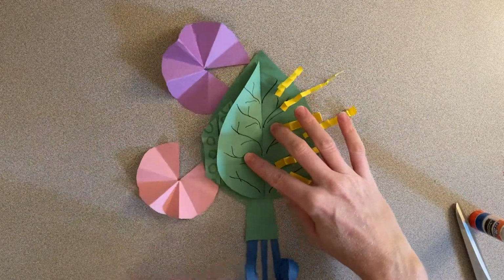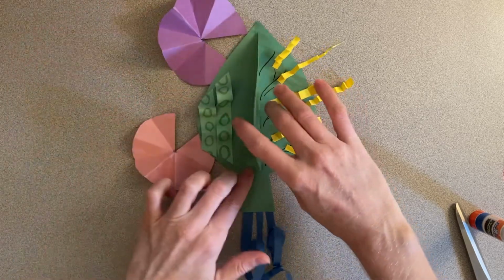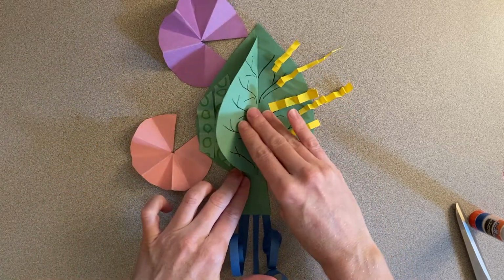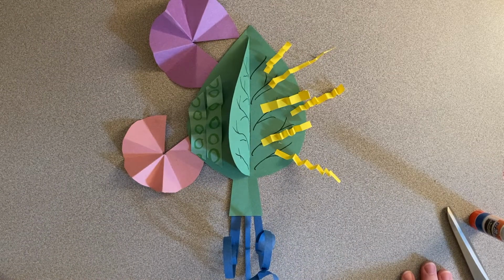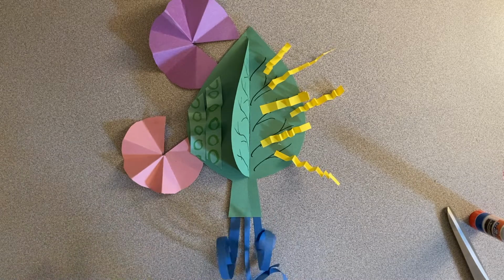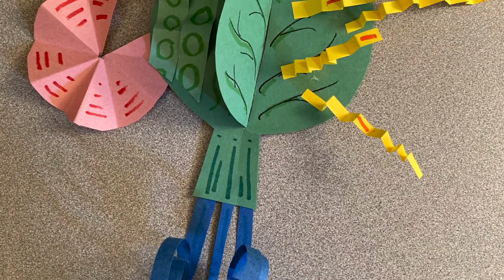Energy from the sun on the top of the leaf, water through the stem, carbon dioxide through the stomata, turned into sugars by the chloroplast, and oxygen out through the stomata. And you have now processed photosynthesis through a paper sculpture. Okay, I can't resist. Bing! You can also add some more embellishments with marker to decorate your sculpture.